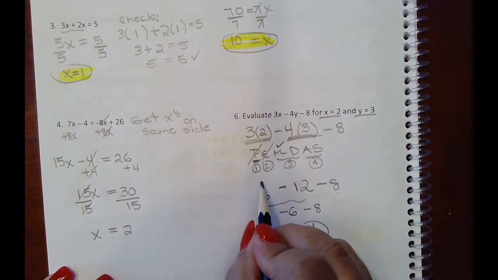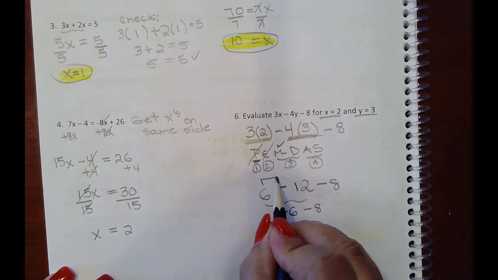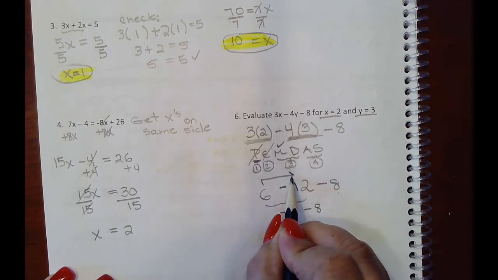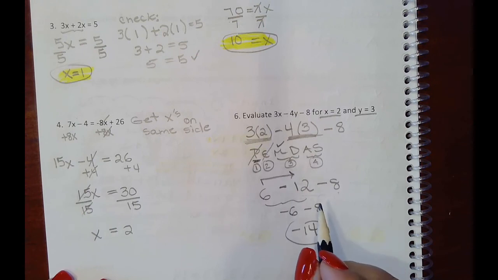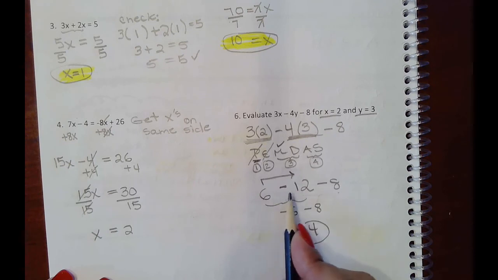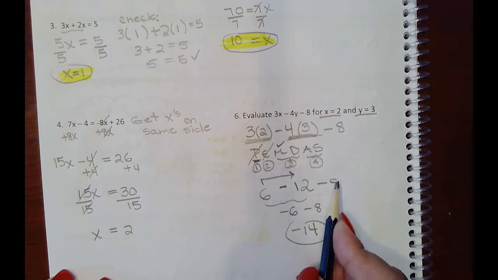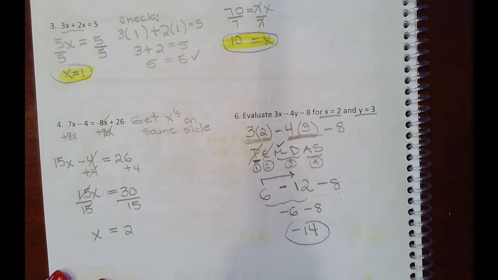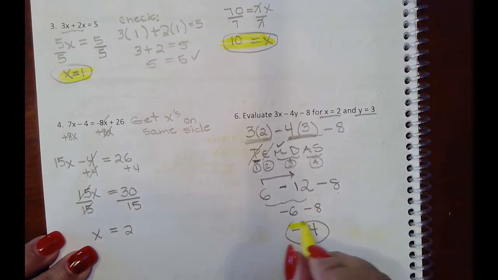So you want to make sure that you're moving left to right as you perform the subtraction, doing whichever subtraction you hit first. We hit this one first. We got a negative 6, and then we took the negative 6 and combined it with the remaining number, which was negative 8, to get negative 14. So be careful with that.